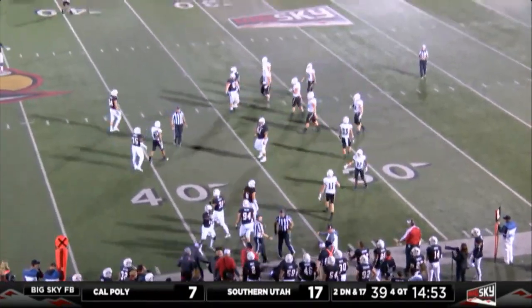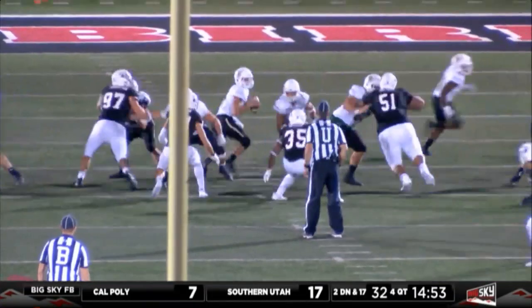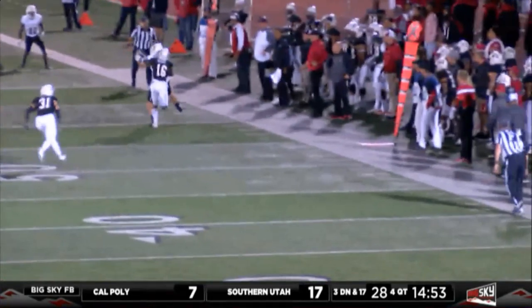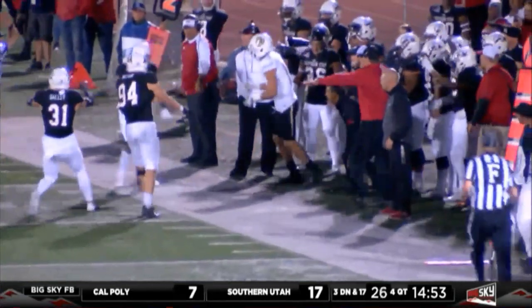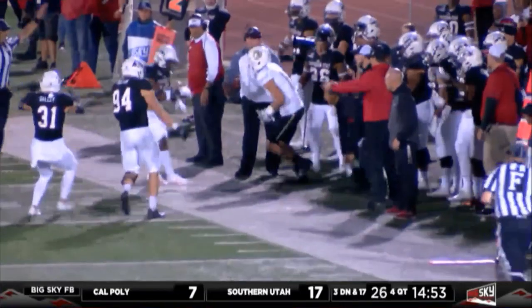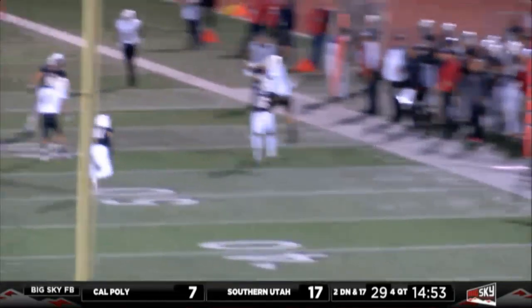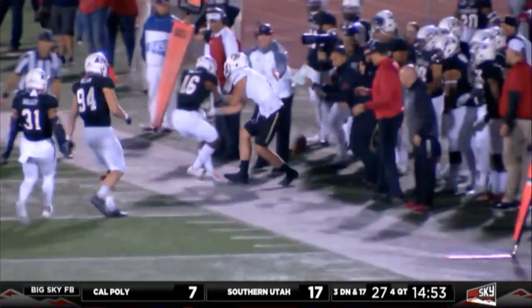Okay, so the ruling on the field is a catch on this play. They're going to have some discussion about it, and we're going to get a review, a replay that comes up pretty quickly. And watch what happens here. Does anybody notice what happened to the ball? Kind of looked like he was juggling.